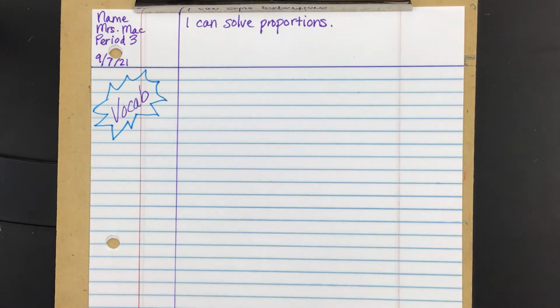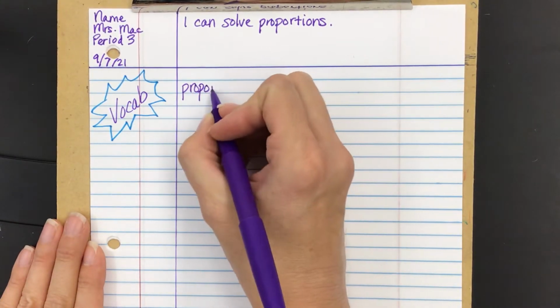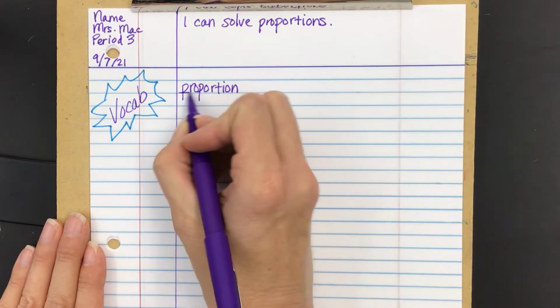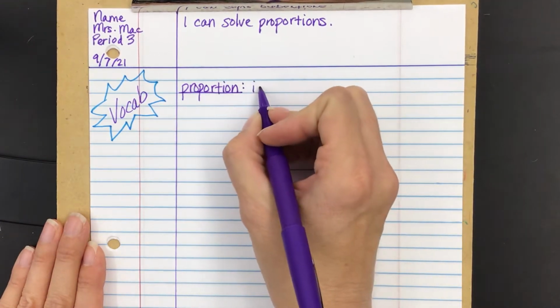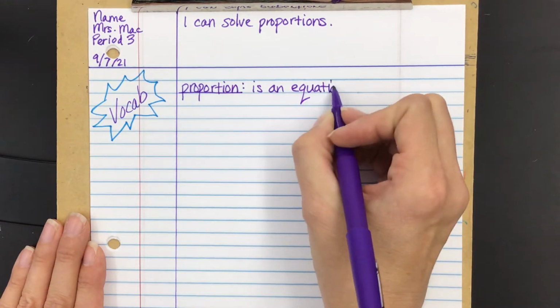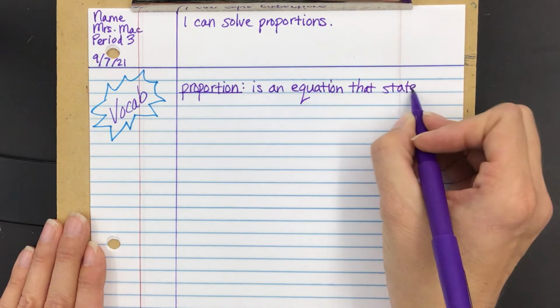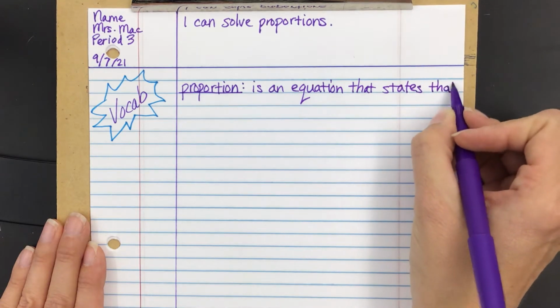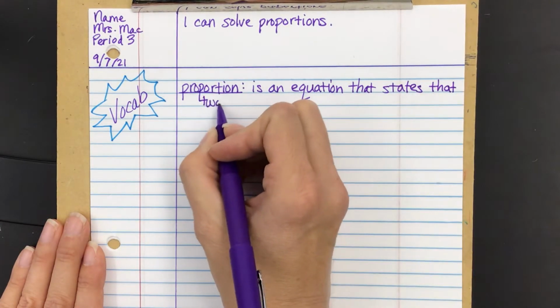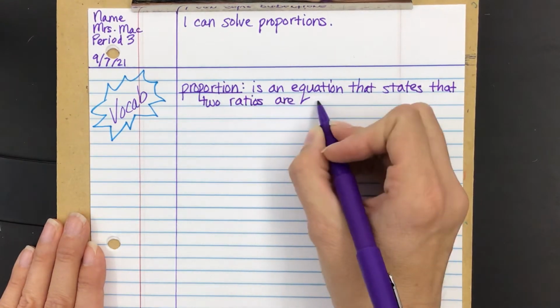Okay, vocabulary. Let's start with what a proportion actually is before we get to solving them, okay? So a proportion is an equation that states that two ratios are equal.